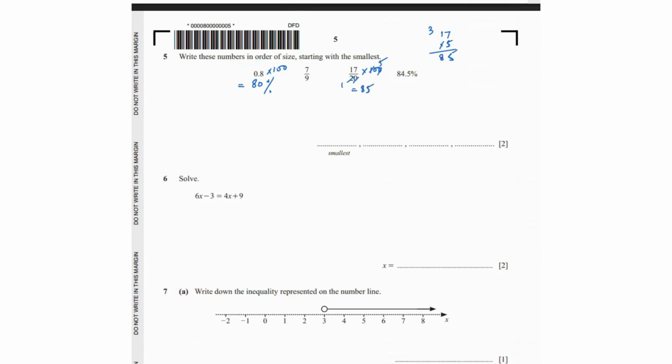This is 84.5% already. So 7 over 9. 7 over 9 times 100. So if we divide 7 by 9, point decimal, 9 times 7 is 63. 70 minus 63 is 7, again 0. So it's going to be 0.7 recurring because it's going to be the same thing. So 0.7 recurring times 100 is going to be 77.7%. It's a recurring decimal. So smallest over here is 7 over 9.